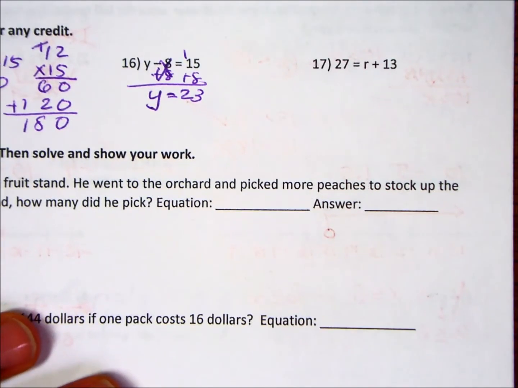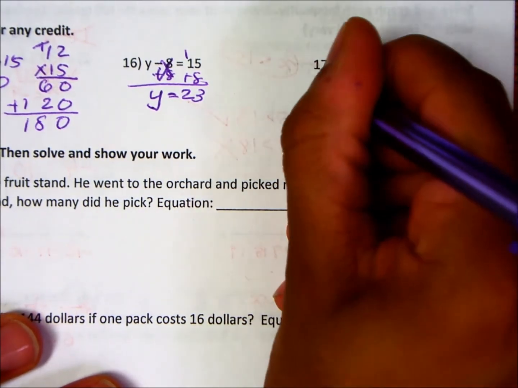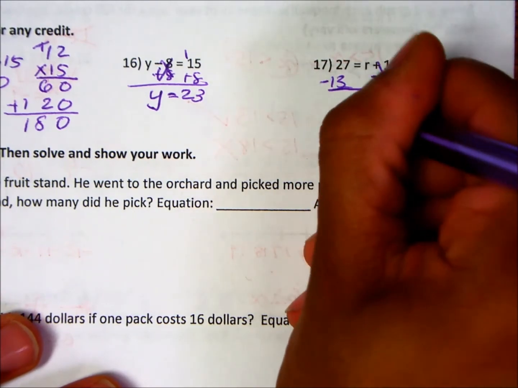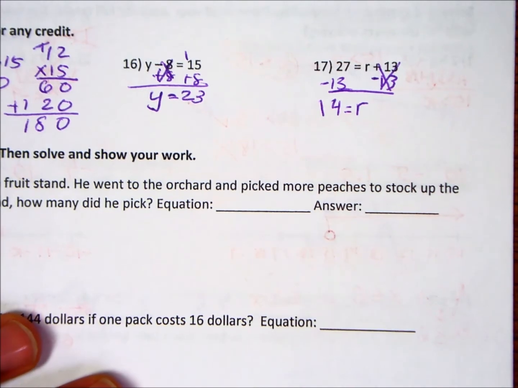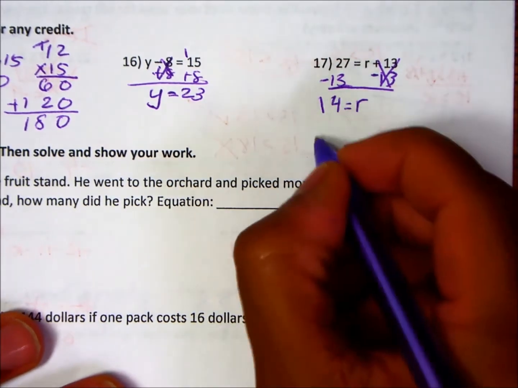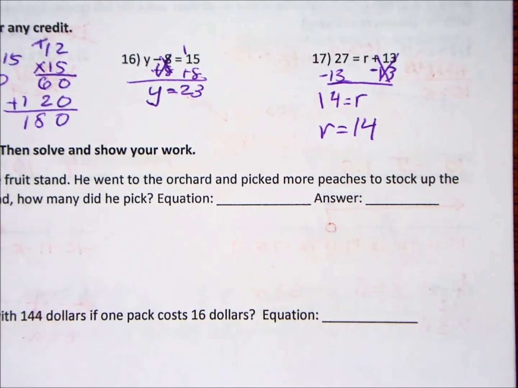Number 17. 27 equals R plus 13. Well, the inverse is to subtract. Even if it's on the other side, you're still doing the same thing. You want the variable by itself, and you've got to subtract. 14 equals R. Or if you're OCD, you can say R equals 14. Doesn't matter. Either one is correct.